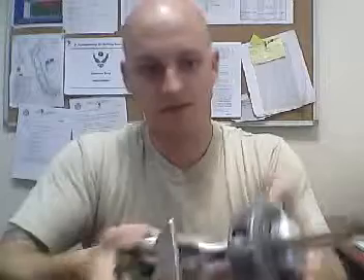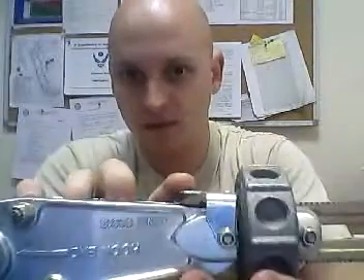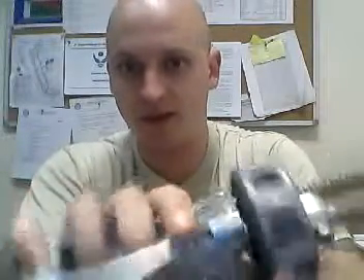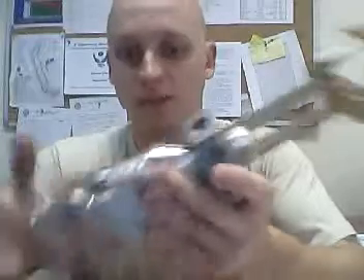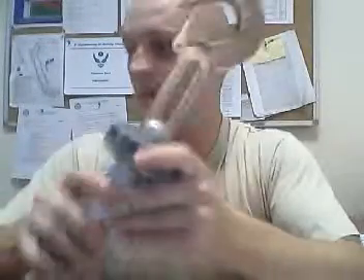To tighten it down, there's a little arrow that says to tighten. You tighten it this way. To open up the threading, there's a little switch right here. You hold that down and spin it, and it'll make it longer. This is rated for 10,000 pounds of weight it can hold.